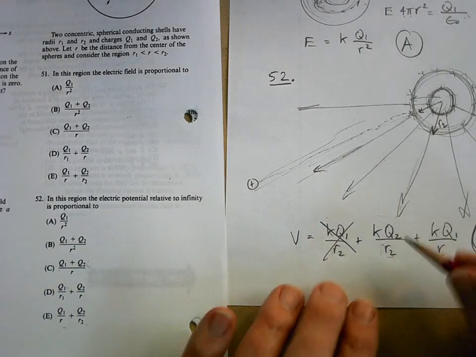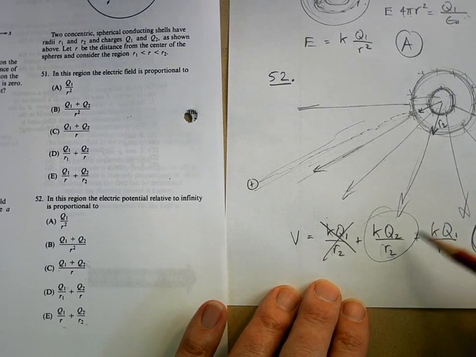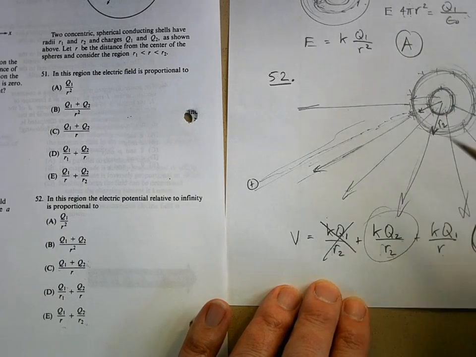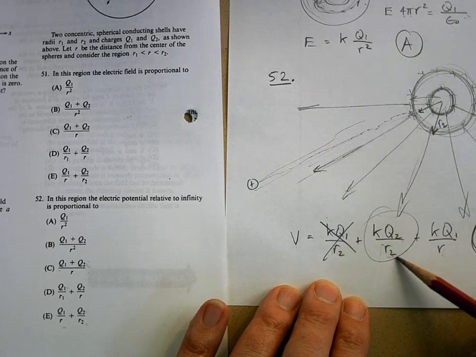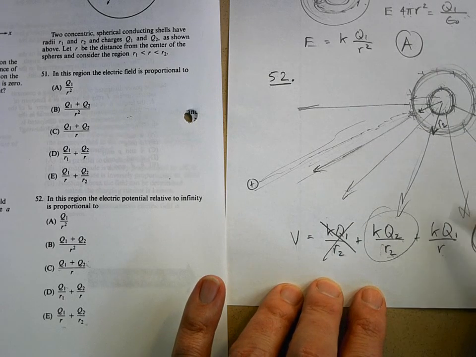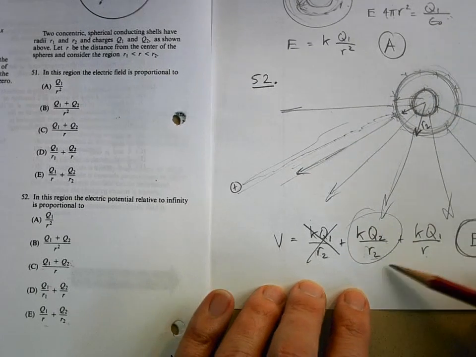So this is the voltage that we get due to the charge on that outside surface. And since we go inside it, it only goes to R2. And then for the Q1, the inside one, we go all the way to R.